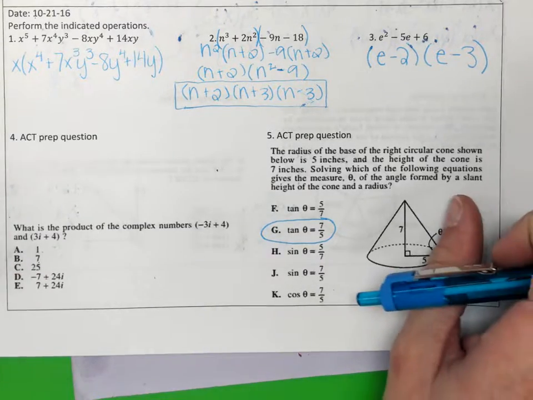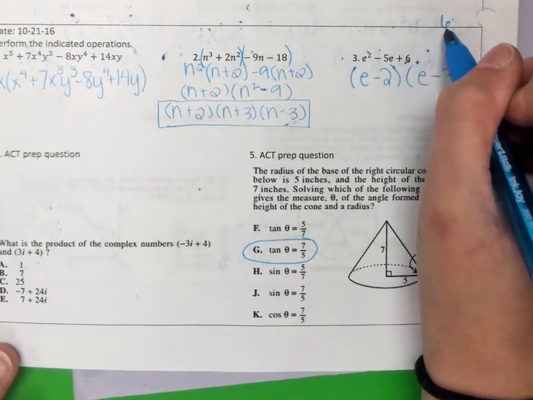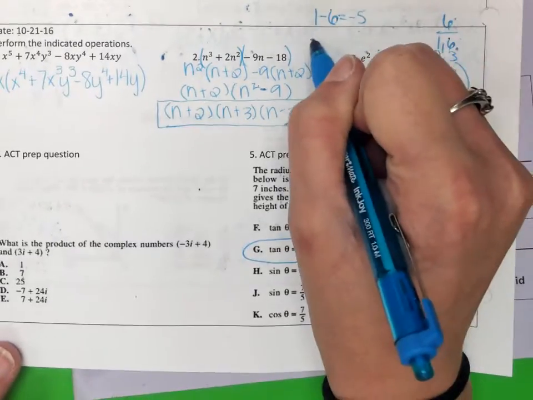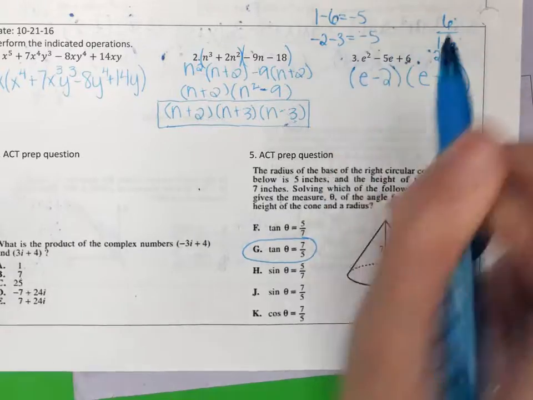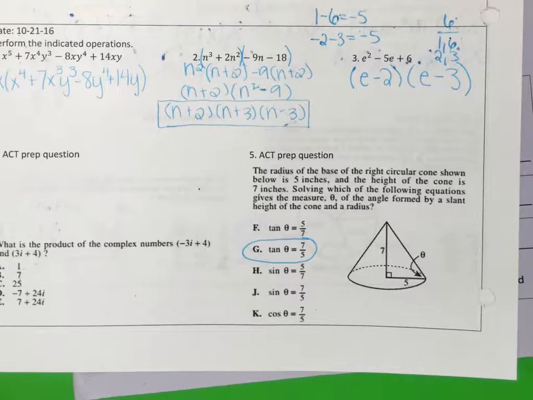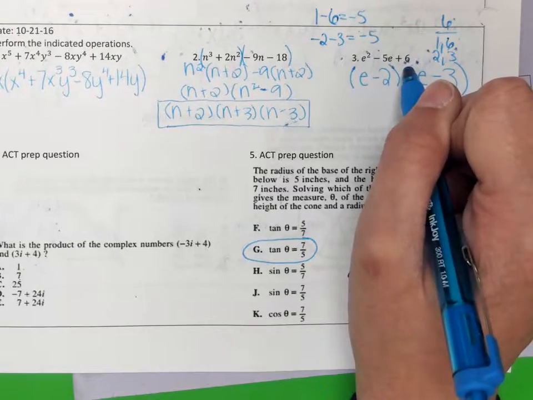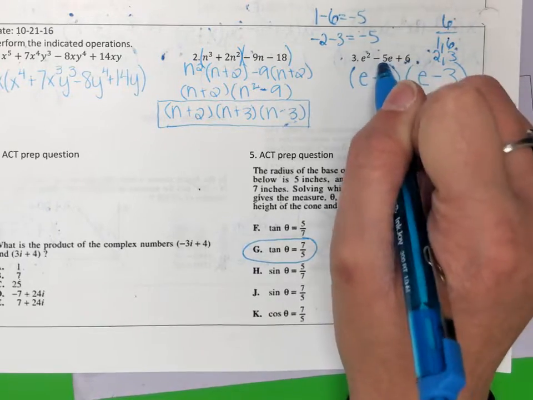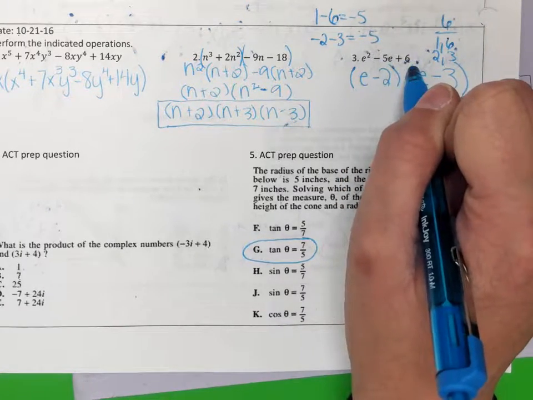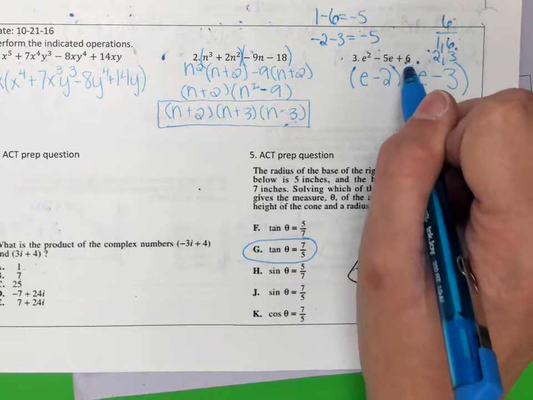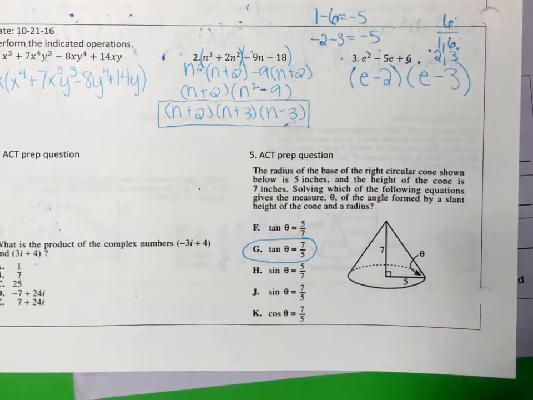All right, what about number 3? So the factors of 6 were 1 and 6 and 2 and 3, right? Both of those will give you negative 5. Why did we pick negative 2 and negative 3? Yes, thank you. The negative times the negative would be the positive 6. Very, very good. When you have this 5 and this 6, there's about 3 different ways that I could write this, and all of them have 3 different answers. So be really careful and make sure you check which one gives you the positive 6. Are y'all okay with that?